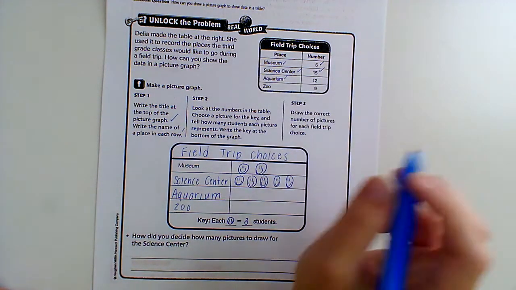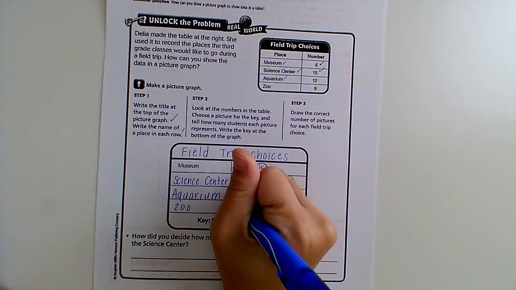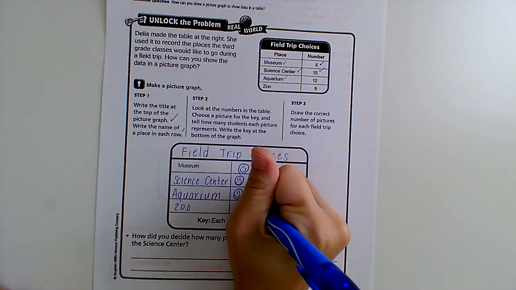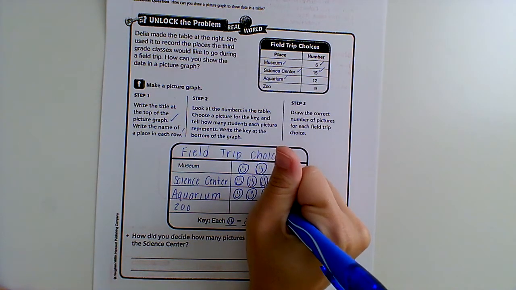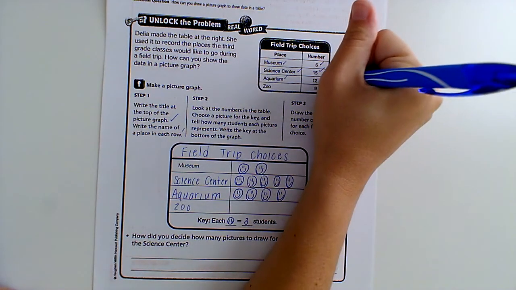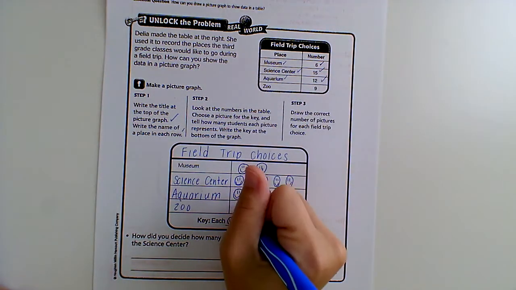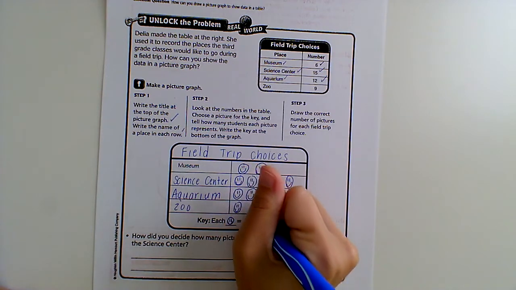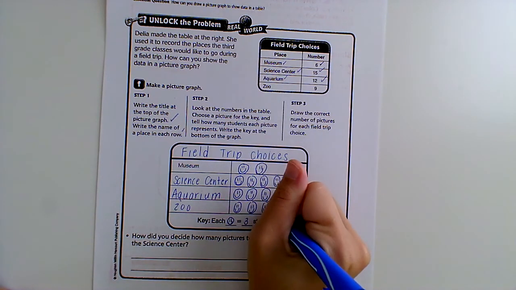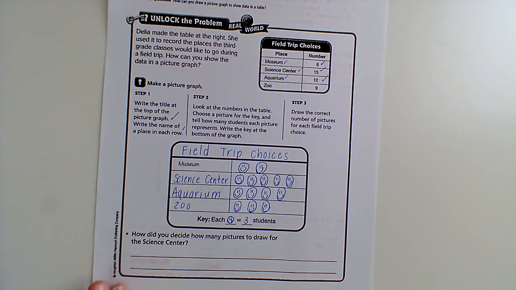There are 12 students for the aquarium, so let's count by 3s. 3, 6, 9, 12. There we go. We got the aquarium, and now we need to do the zoo. 3, 6, 9.